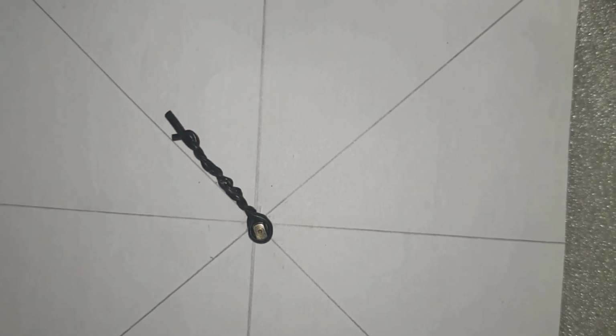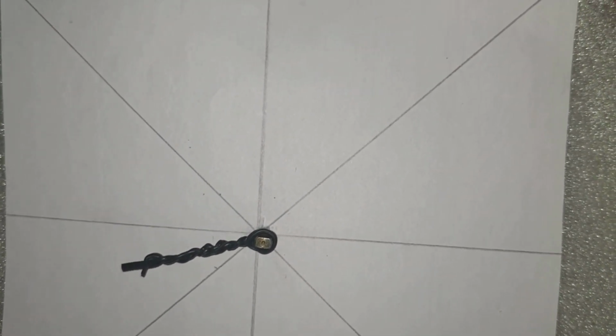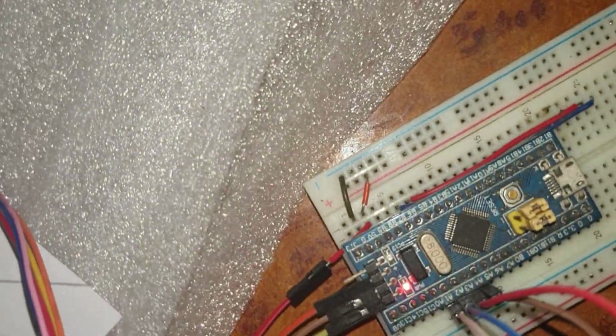You can time this video and count the RPM. This part is exactly 1 minute long, so it is easier to count it.